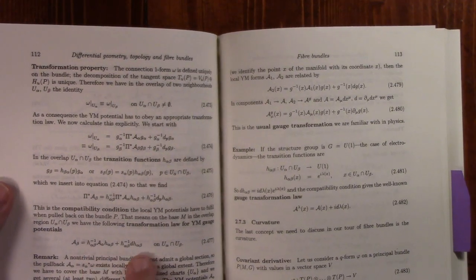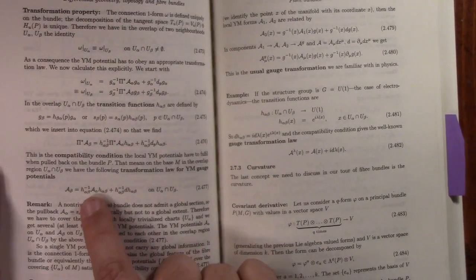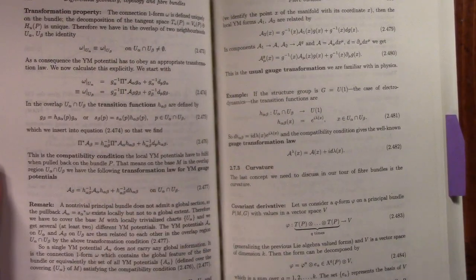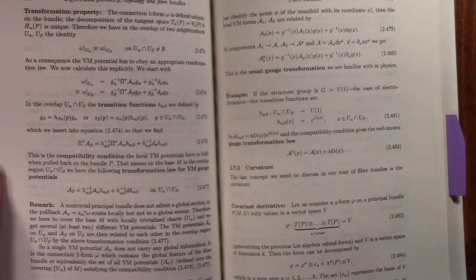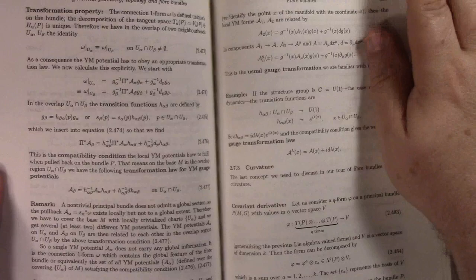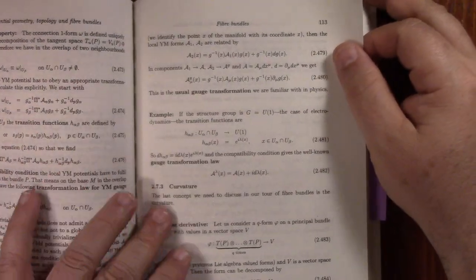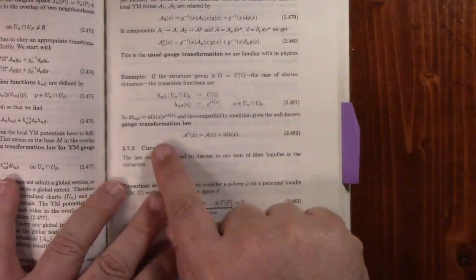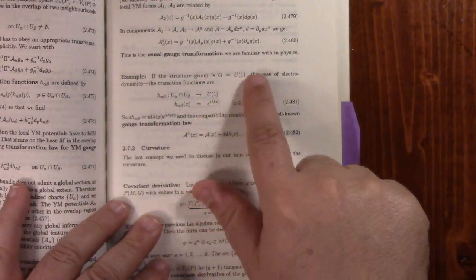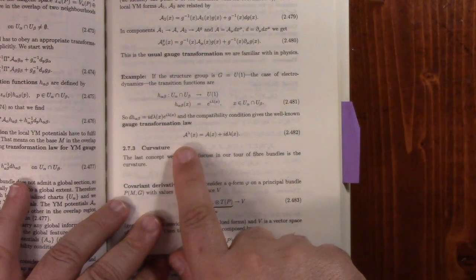That's very much akin to the inhomogeneous transformation law we saw for the spin connection. He talks about how in the case of U(1) gauge theory, which is electromagnetism, it just becomes the thing you're used to, which is the vector potential.